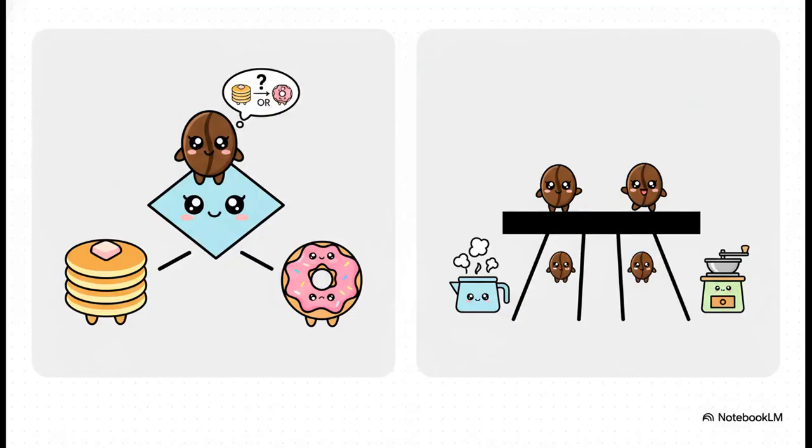Now this is a super common point of confusion, so let's make this crystal clear. A decision node, that's the diamond, is about making a choice. It's either one path or the other. A fork node, that thick black bar, is totally different. It's about concurrency. It's one path that splits into multiple paths that all happen at the same time. It's not a choice. It's like a team splitting up to get a bunch of different jobs done all at once.